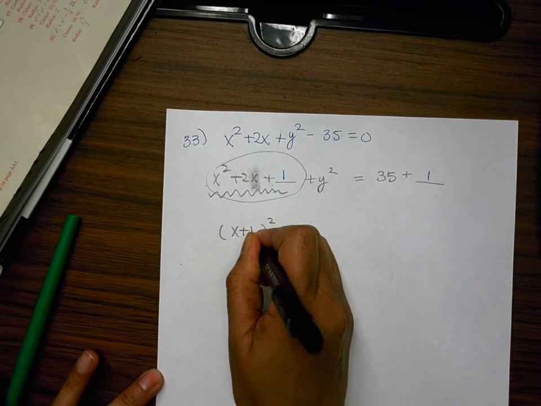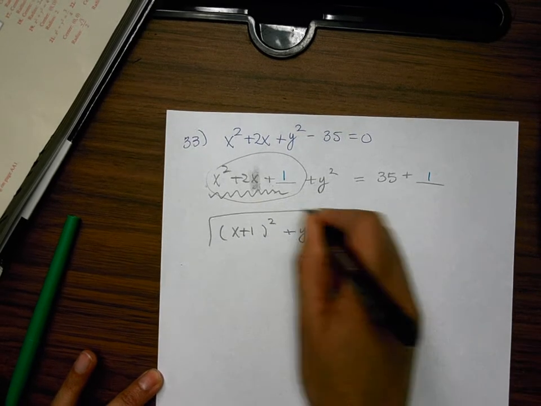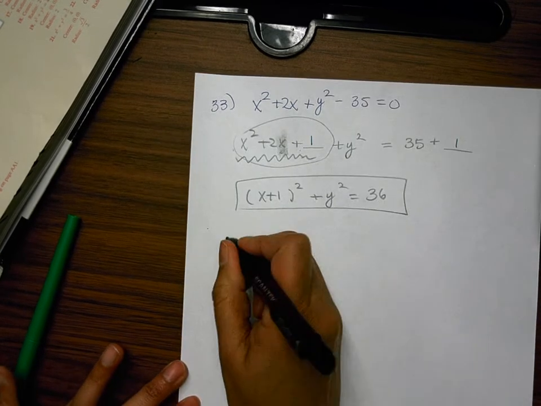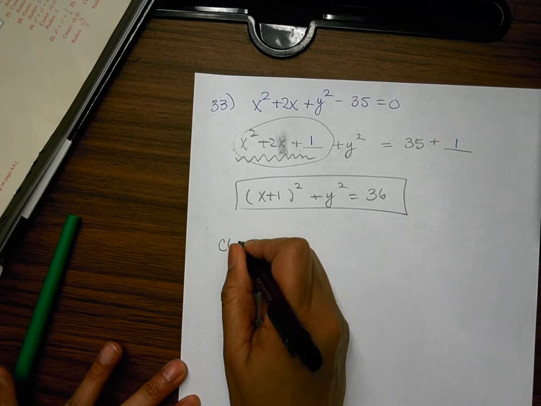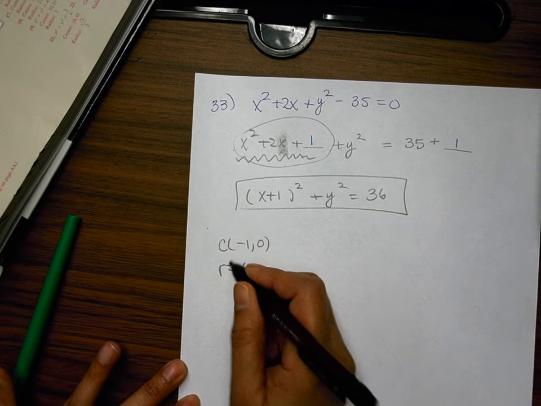(x plus 1) squared plus y squared equals 36. There it is in standard form. Center, opposite is (negative 1, 0). Radius, square root is 6.